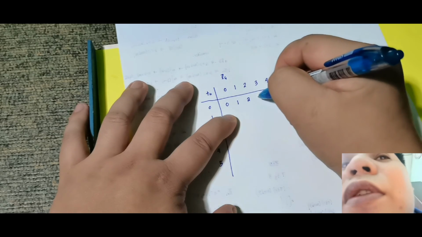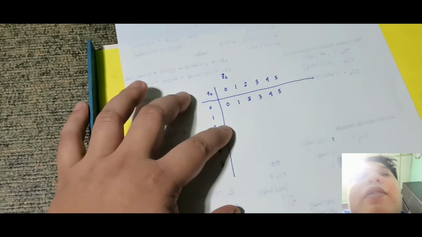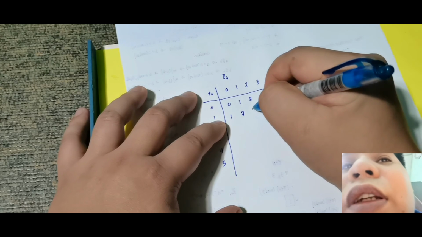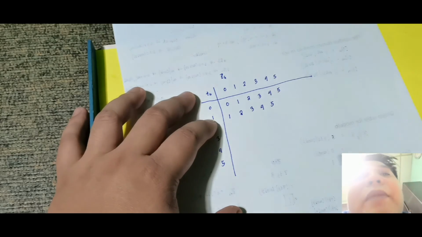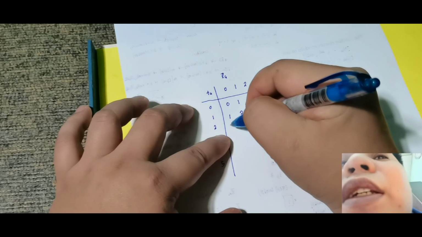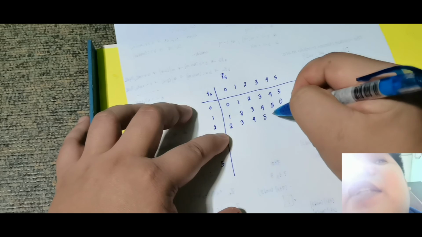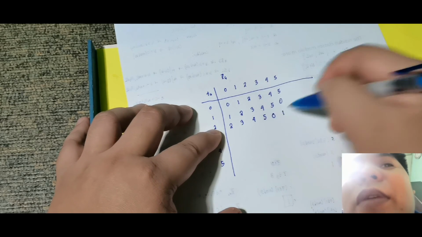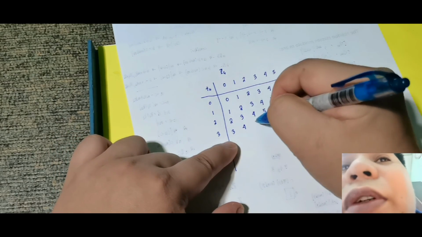1, 2, 3, 4, 5 kasi walang masyadong epekto. Next, 1 plus 0, 1 pa rin. 1 plus 1, 2, 1 plus 2, 3, 1 plus 3, 4, 1 plus 4, 5. Pero 1 plus 5, 6, modulo 6, 0. Okay, next, 2 plus 0, this is 2, 3, 4, 5. Tapos dito mag-0 kasi 2 plus 4 is 6. Then 2 plus 5 is 7, modulo 6, that is 1.